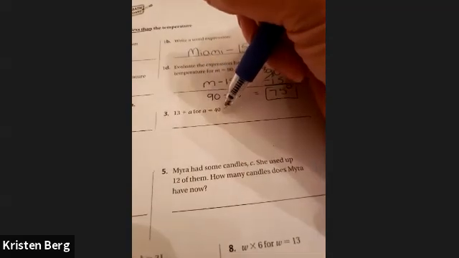All right, next, 13 plus A, and A is going to equal 40. So 13 plus 40, if you do this up and down, this will be 3 and 5. So this would be 53.